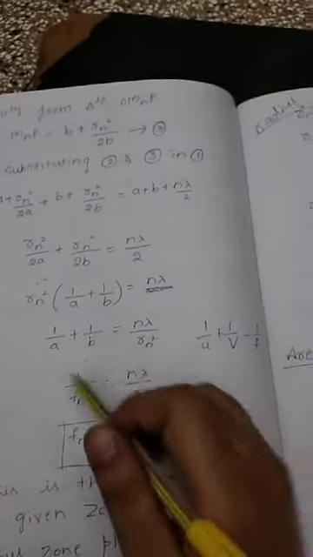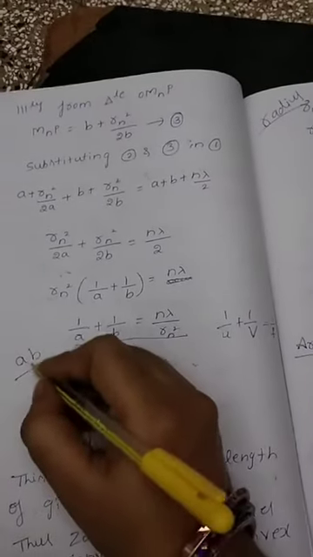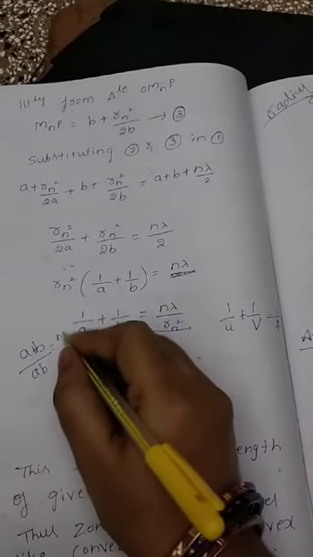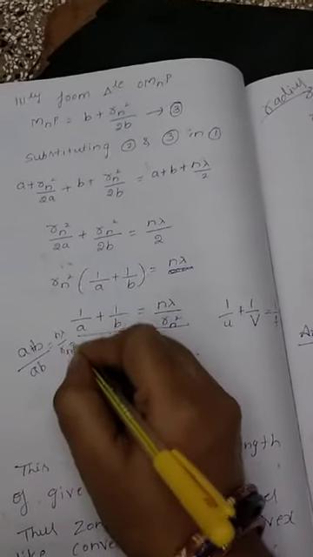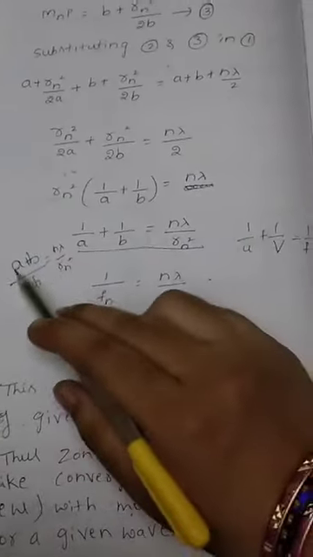If I simplify this, I can write a plus b by ab is equal to n lambda by Rn square, or in other words I can write Rn square as ab n lambda by a plus b, correct?